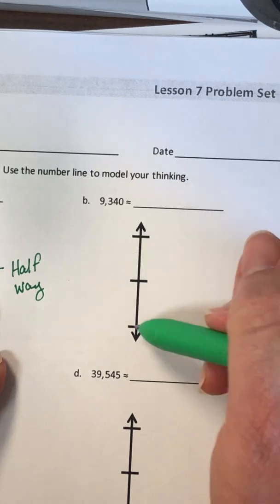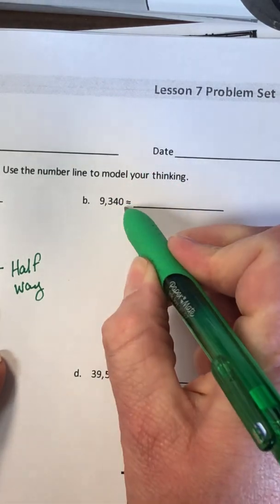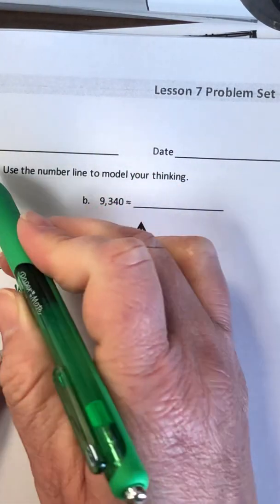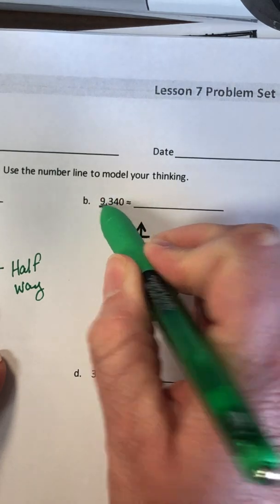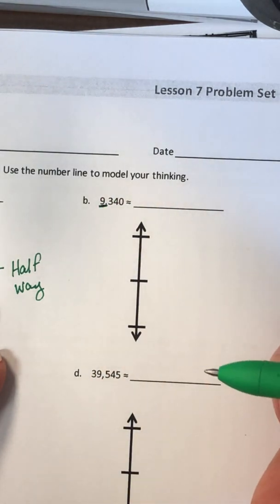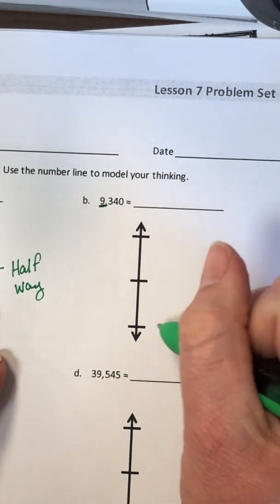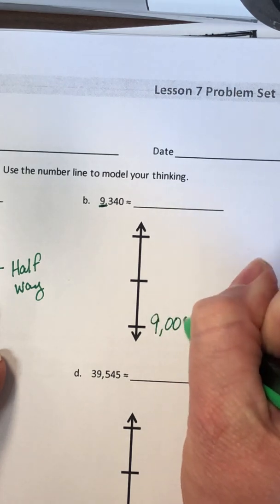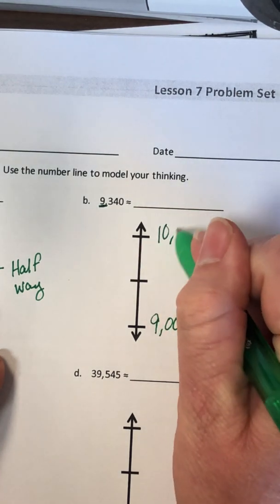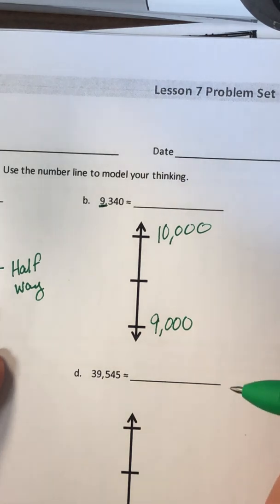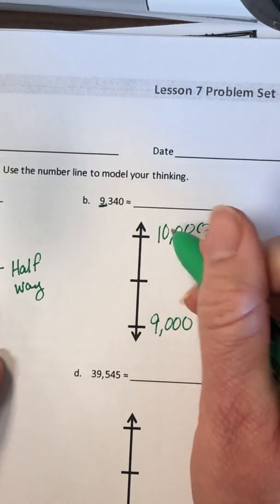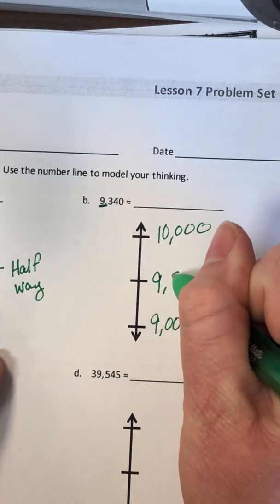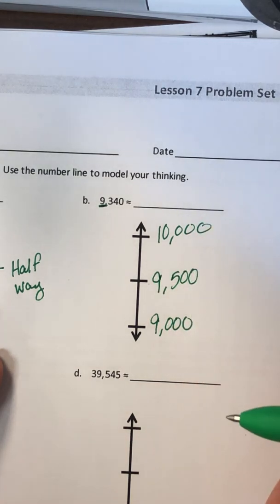This is our vertical number line. This is the number that we're going to have to be placing. I know that we're rounding to the nearest thousand, so 9 is my nearest thousand. So 9,000 will go down here. 10,000 will go up here because that's one more thousand. Then I have to find my midpoint. Well, halfway in between is 9,500.